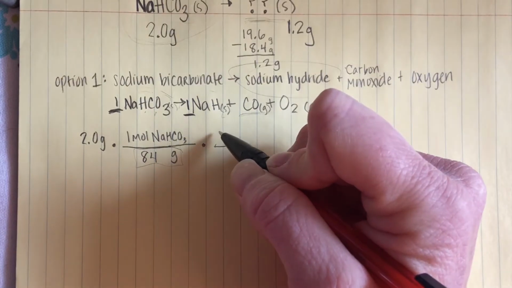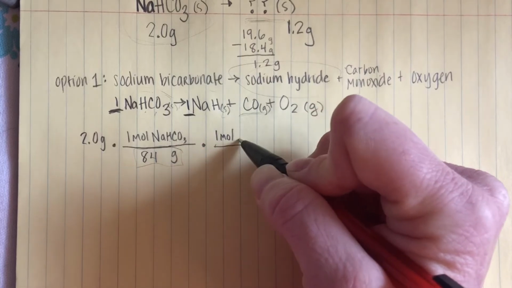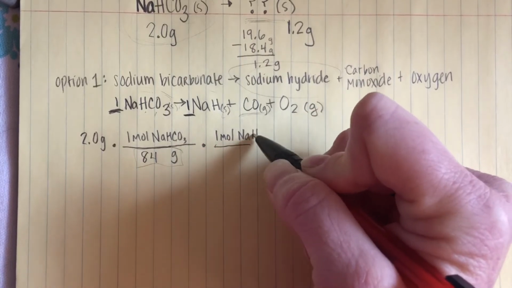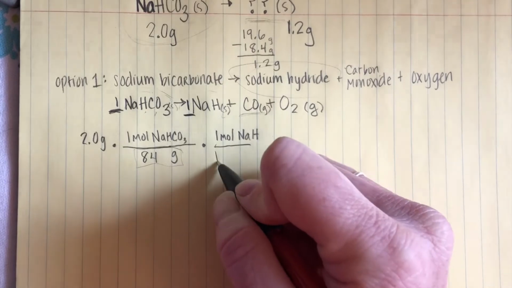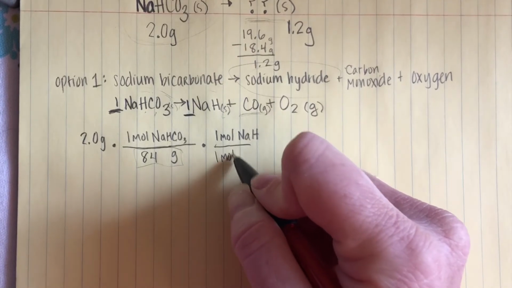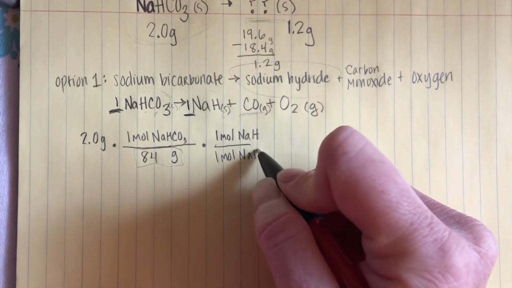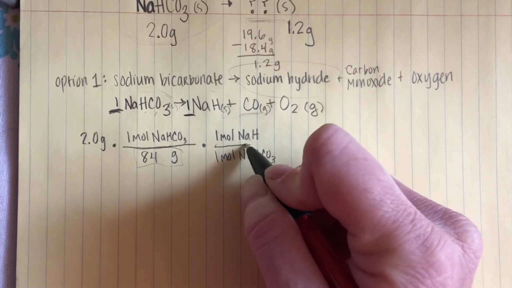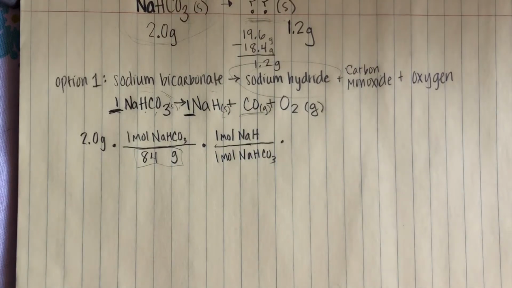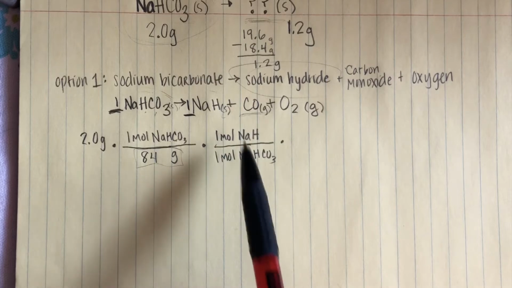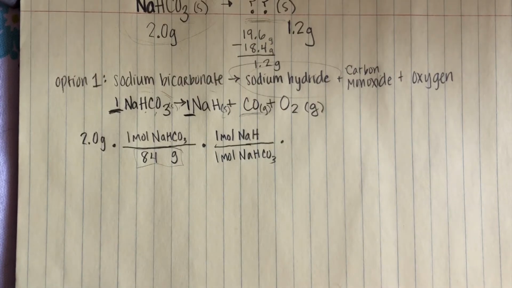That means for every 1 mole of sodium hydride produced, I must have reacted 1 mole of sodium bicarbonate. For this first one, and I think one of the other ones, it is just a 1-to-1 ratio, and that makes it pretty easy. But there are a few that are going to involve a 2-to-1 ratio, and so you're going to have a slightly different setup here.